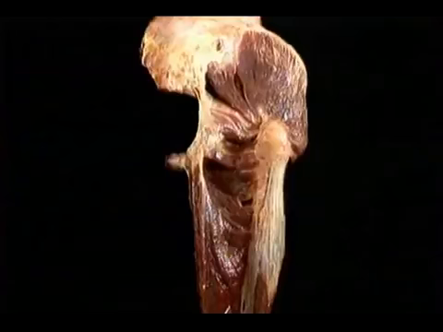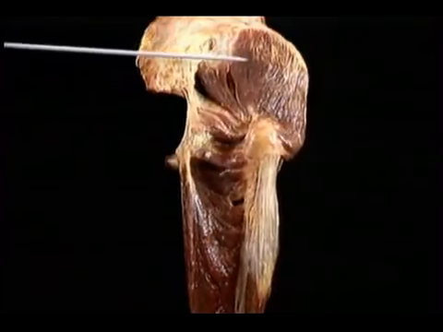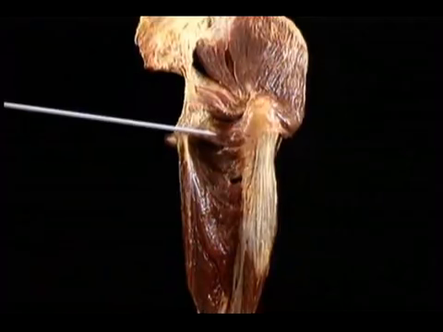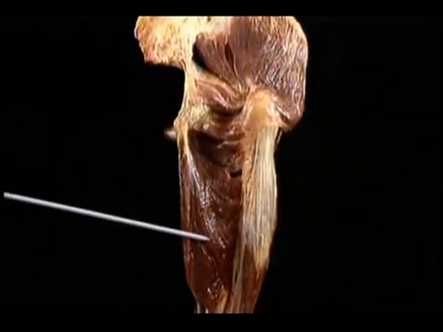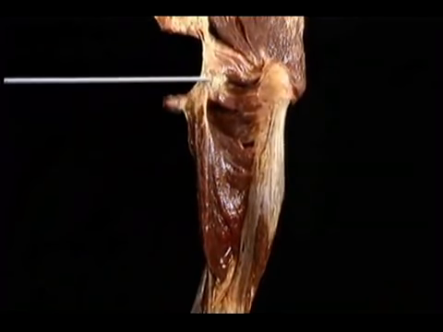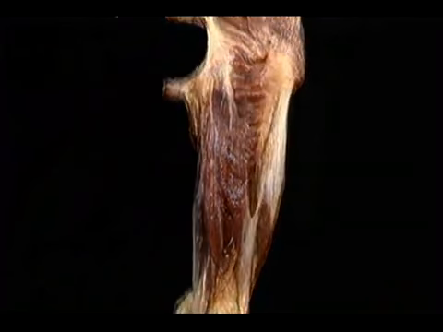Here's the back of the thigh as we saw it last. Here's gluteus medius. Here are all the short rotators. Here's adductor magnus. And here's the back of quadriceps. The three hamstring muscles all arise from the ischial tuberosity. Here they are.